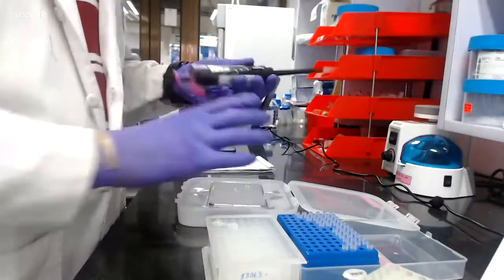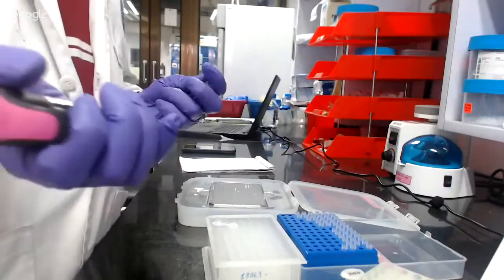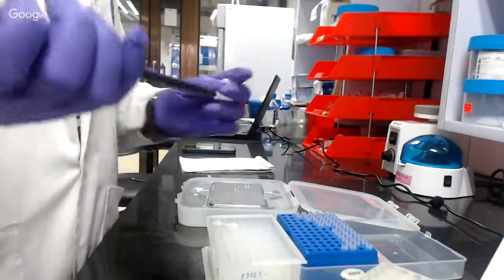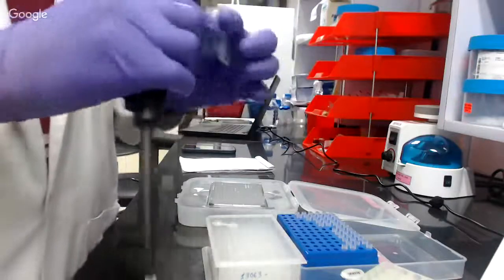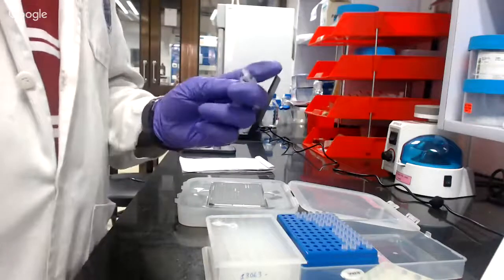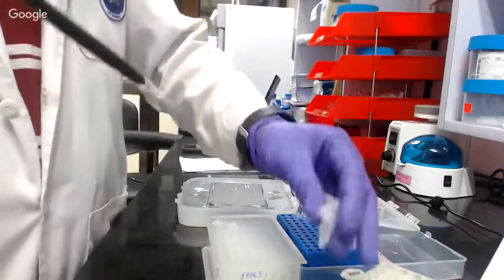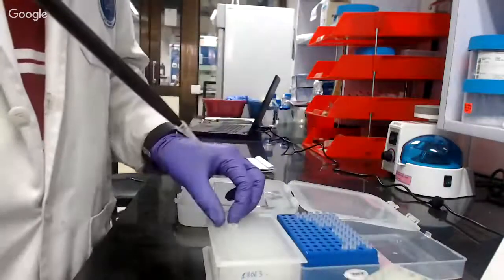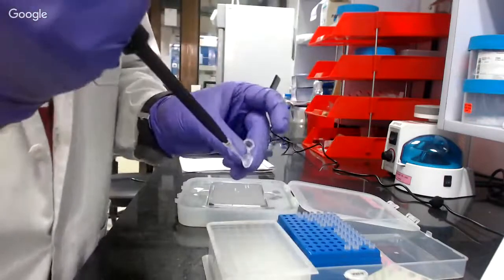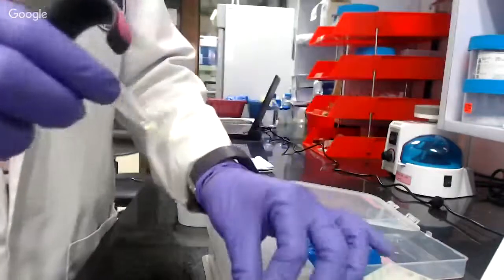So basically, Aishwarya already explained about the matrix and the sample, like which matrix is suitable for which type of samples. Today I have digested proteins, that are basically peptides. So we take an equal volume of the peptides, that is the sample. I am taking 2 microliter of my peptides, then I will keep it in the Eppendorf tube, then I will take 2 microliter of the matrix.